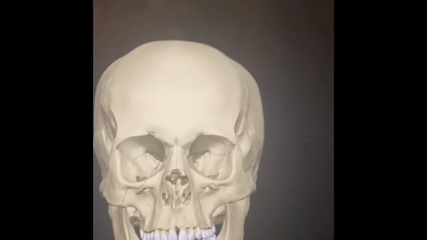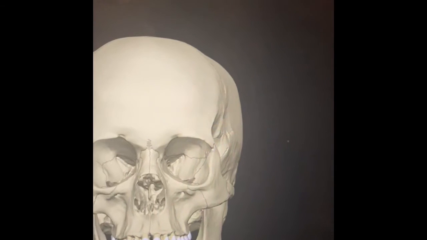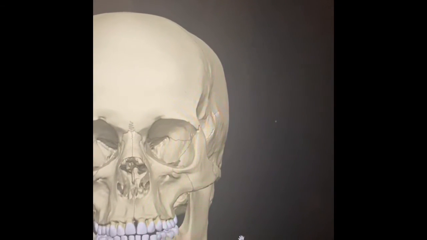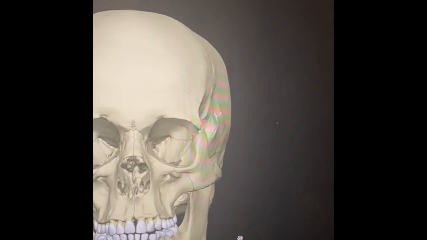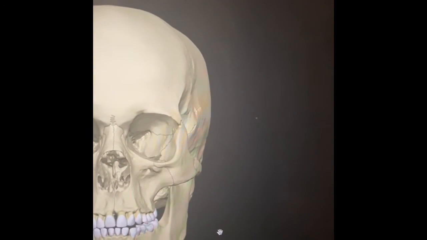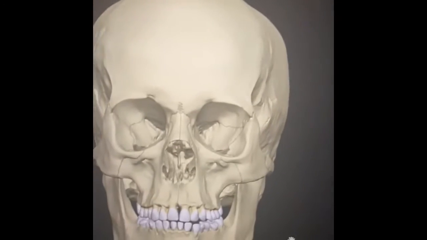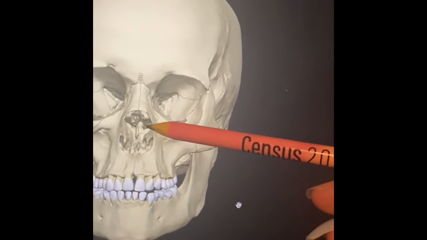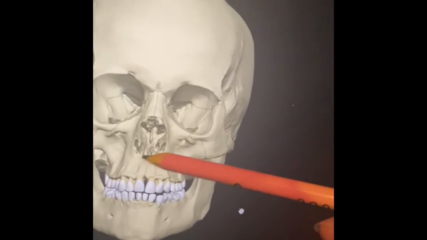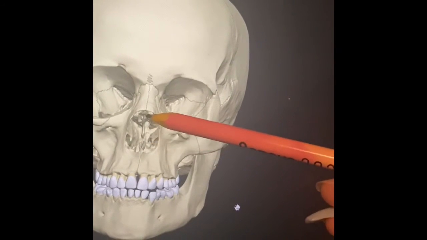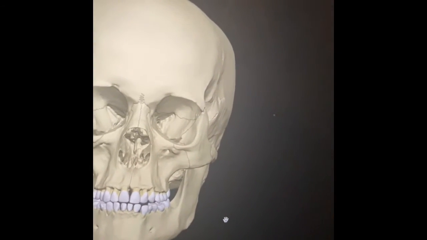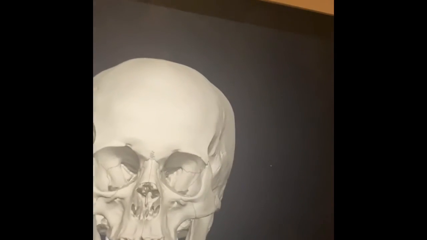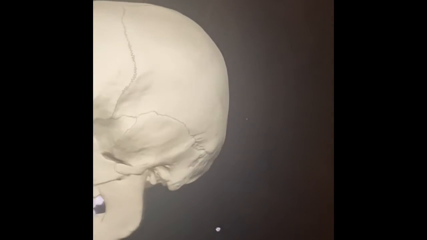Right in there you would see the nasal bone. Inside of the nose you will see the inferior nasal concha and the ethmoid, which is this little pointy thing right here, the ethmoid bone. So yeah, this is a little overview of the skull.